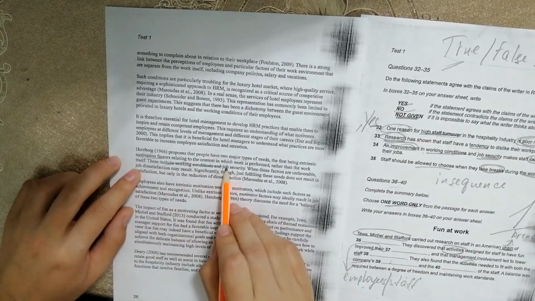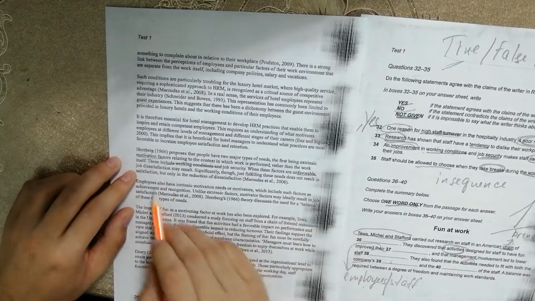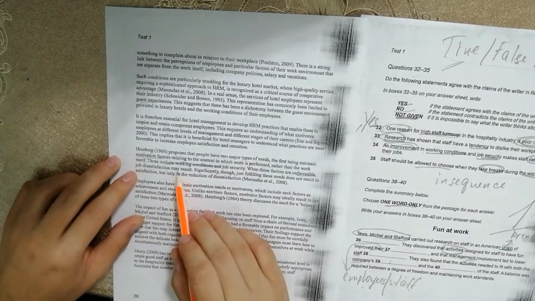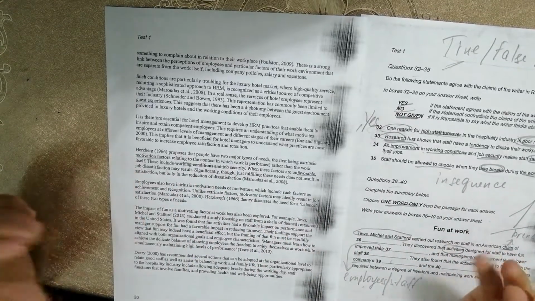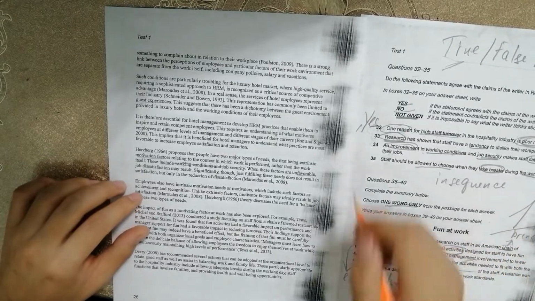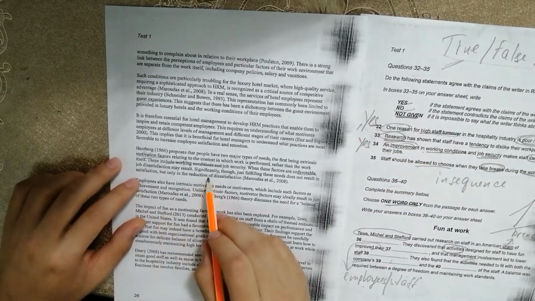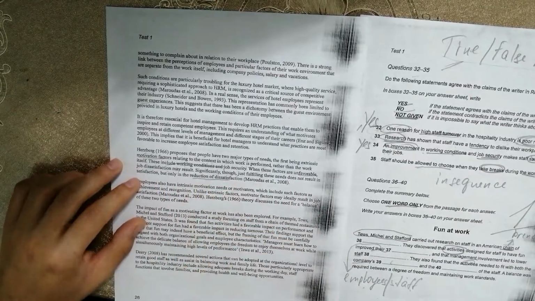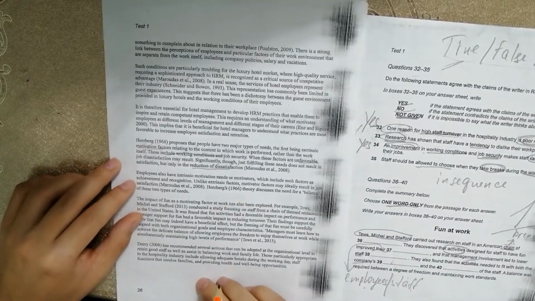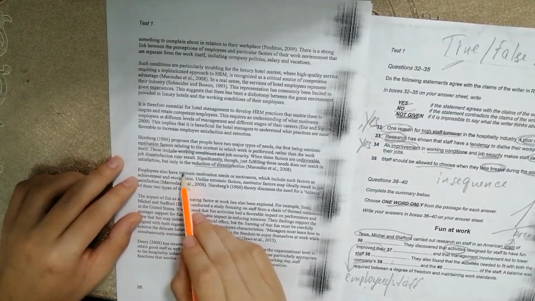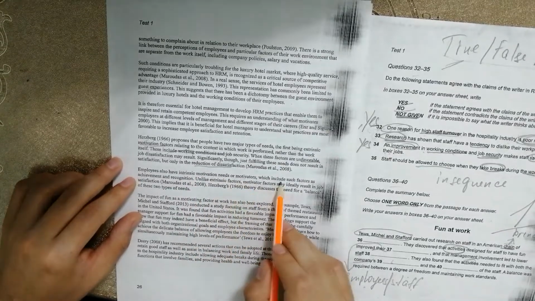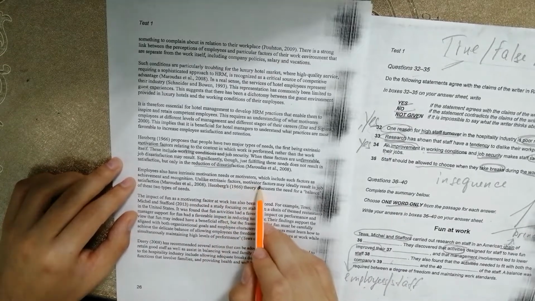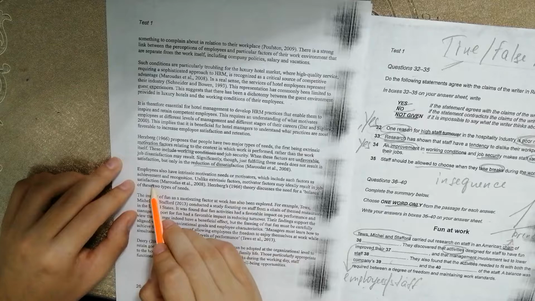This includes working conditions and job security. When these factors are unfavorable, job dissatisfaction may result. It's saying the opposite. If there is an improvement in these two sides, it means that staff feel satisfied with their jobs. So it is yes. Significantly, though, just fulfilling these needs doesn't result in satisfaction, but only in the reduction of dissatisfaction. Okay. Employees have intrinsic motivation needs or motivators, which include such factors as achievement and recognition. Unlike extrinsic factors, motivator factors may ideally result in job satisfaction.